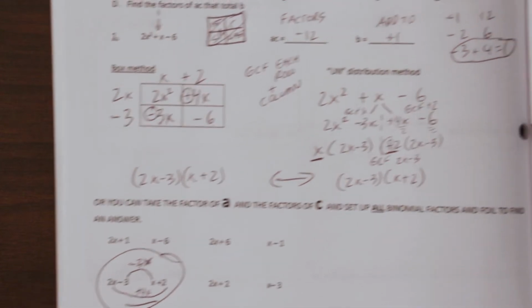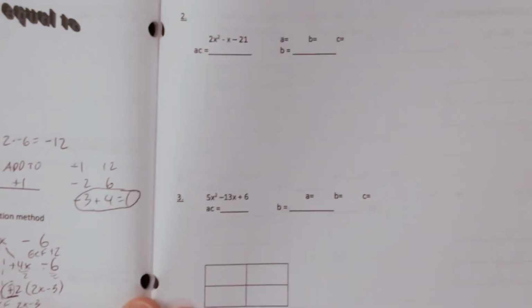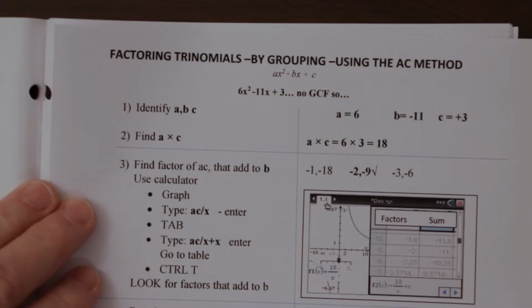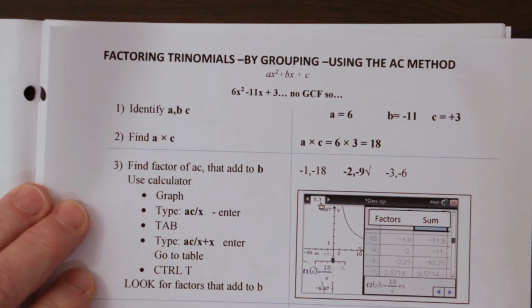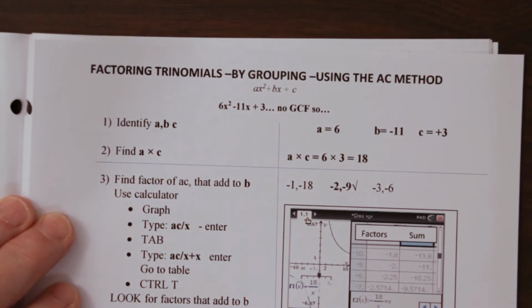Okay, so we're sliding over to the next page. And hold on one second. Okay, I was choking on my coffee there for a second. Haven't had that happen before.